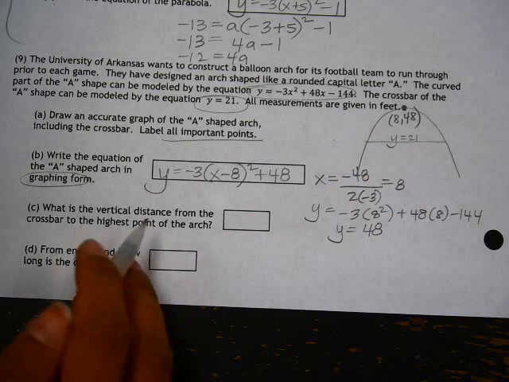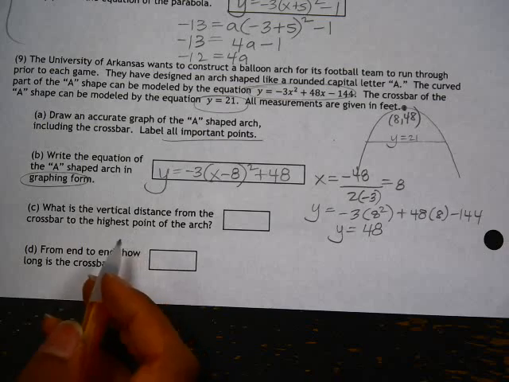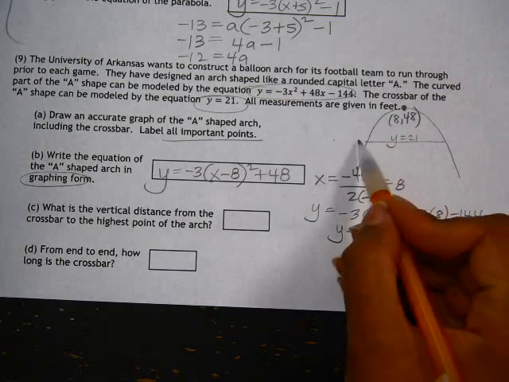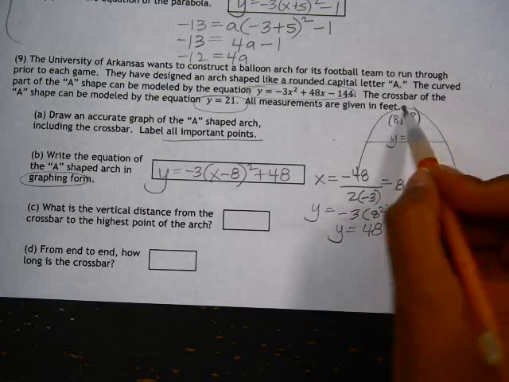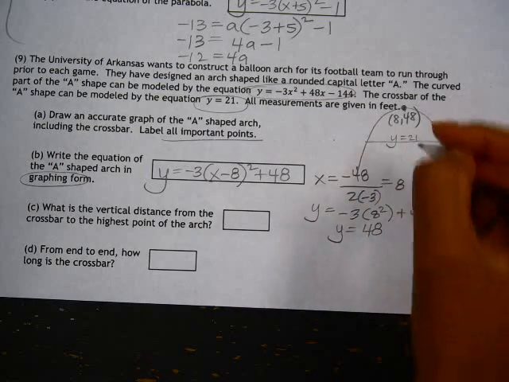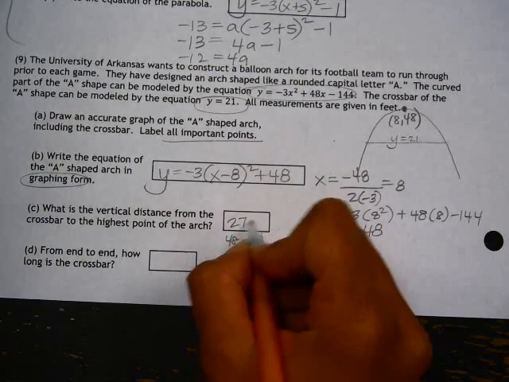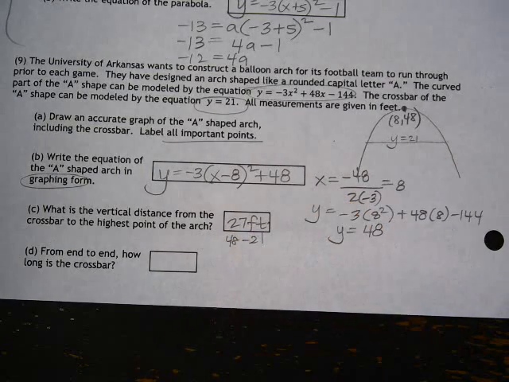What is the vertical distance from the crossbar to the highest point of the arch? We're looking at vertical distance. I know this is at y equals 21, and I know this is at y equals 48. So the difference between those is 27 feet. From end to end, how long is the crossbar?